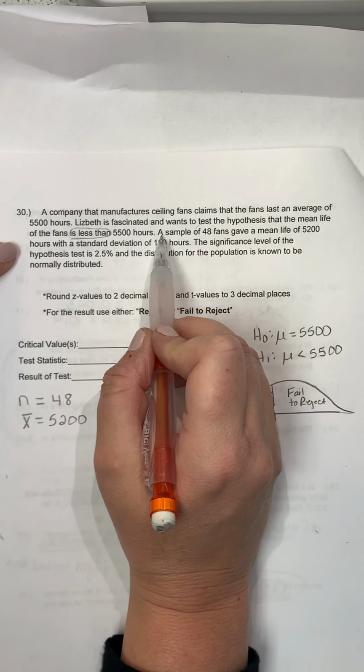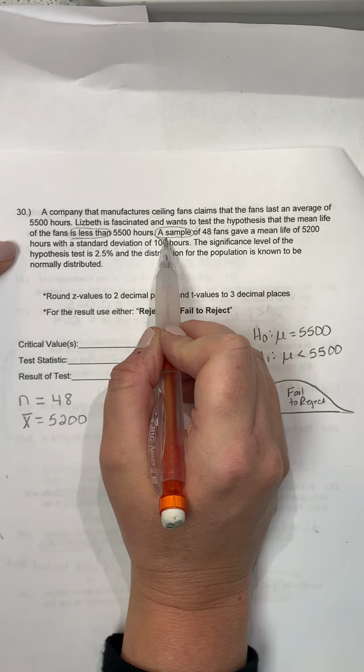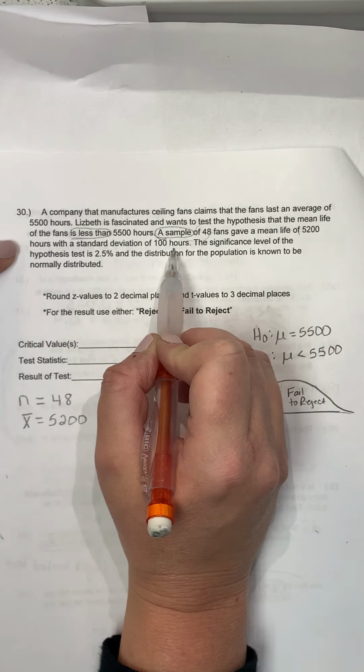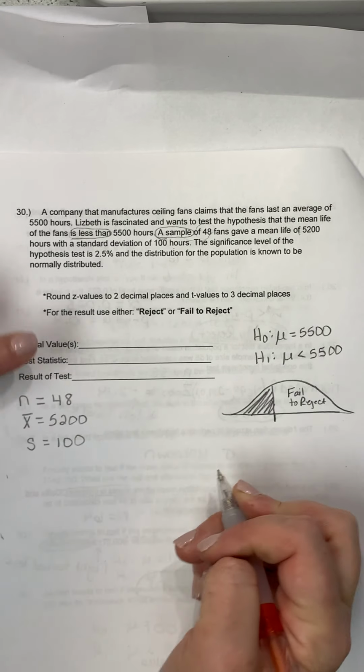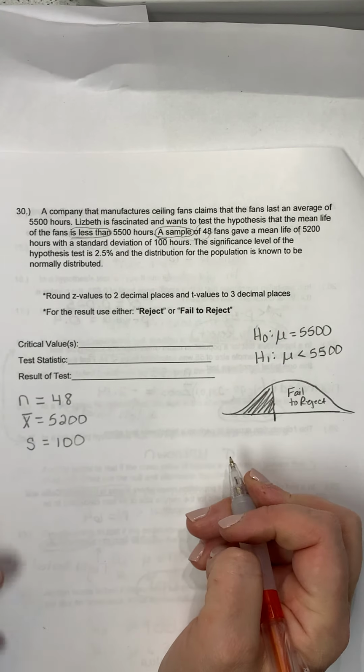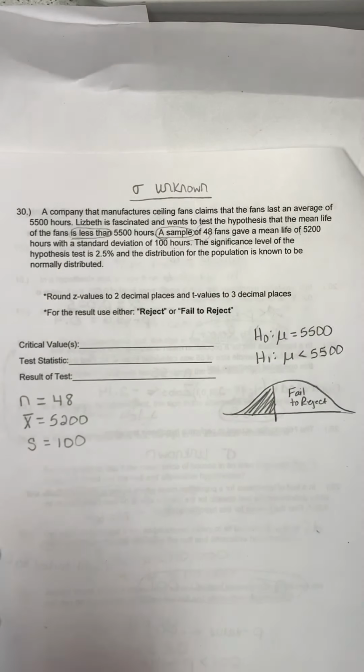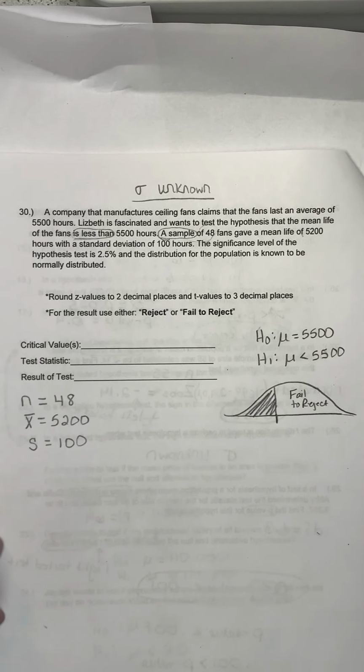How do I know it's not? Because it's in the same sentence as sample. This is the sample size, this is the sample mean, this is the sample standard deviation. That guy is s. This is a sigma unknown problem, okay? You're going to have to be able to recognize that this is s.